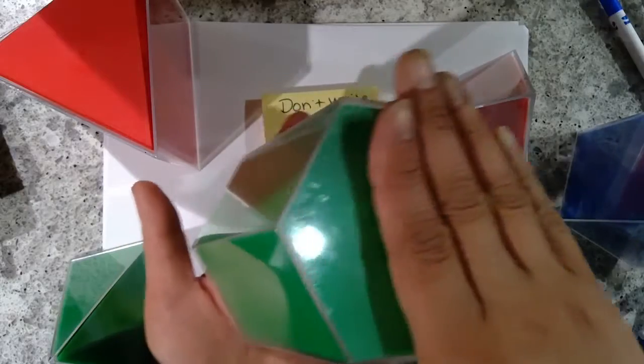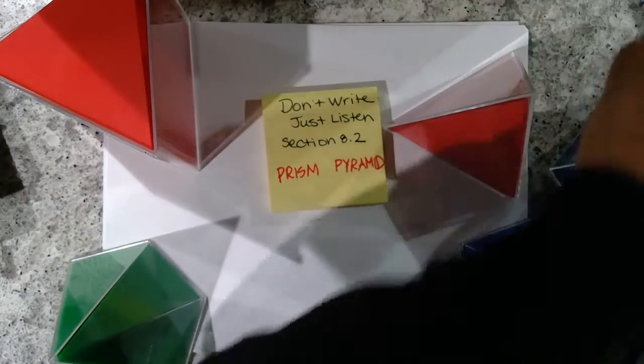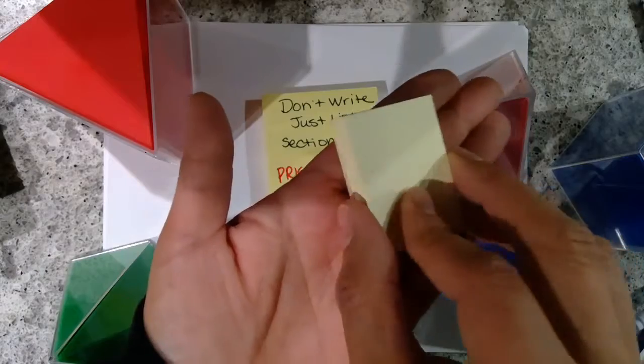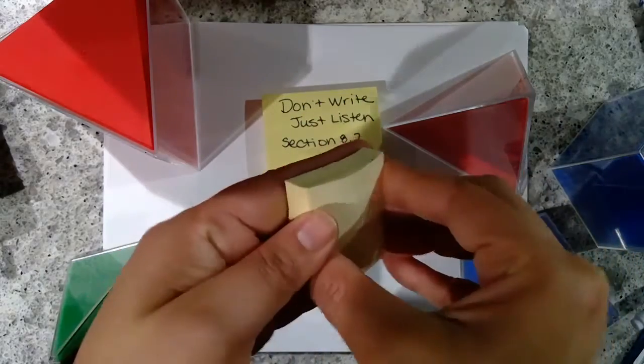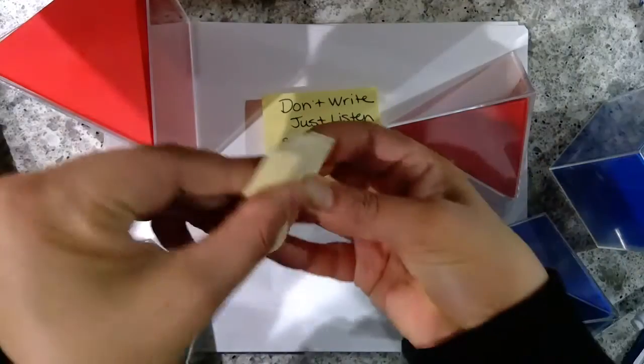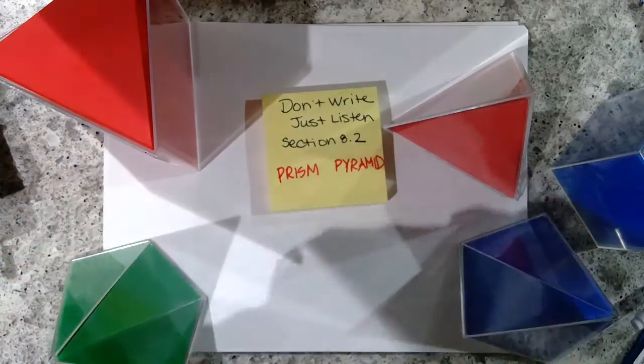There's something that's called oblique, where it would be like if you had a slant. So say this would be like a right rectangular prism, but if I offset these a little bit, then you have an oblique, so they're like all slanted.